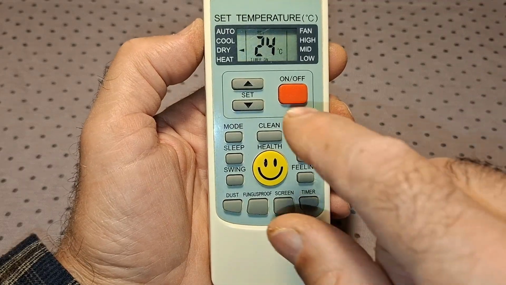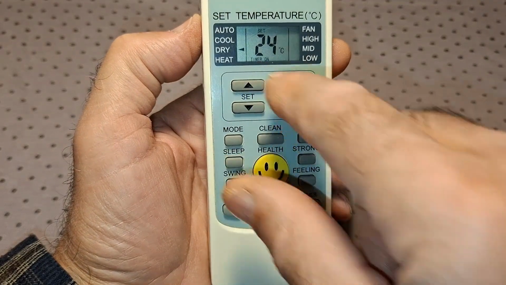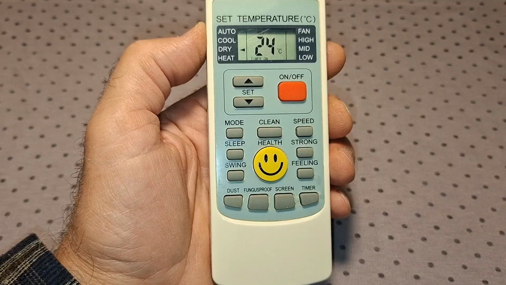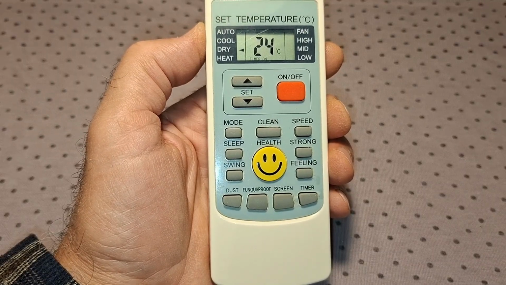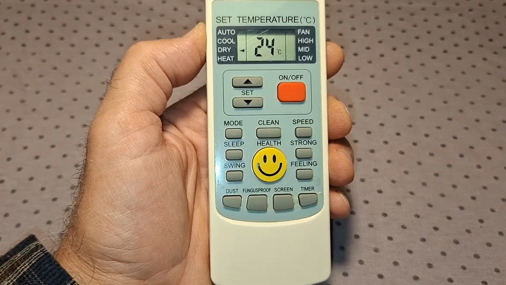The timer on inscription appears on the display. The air conditioner will turn on automatically after 10 hours. To exit this mode, you need to press the timer button again.